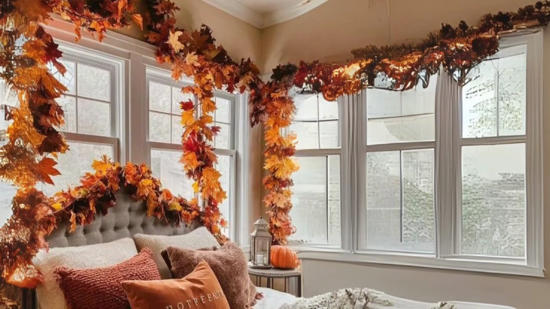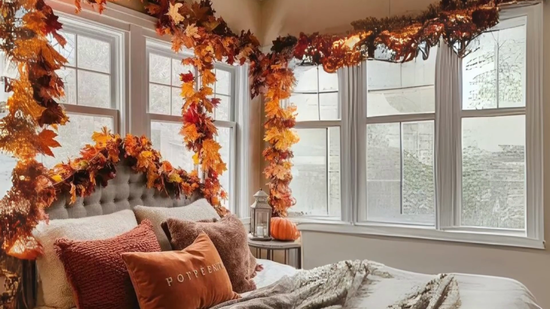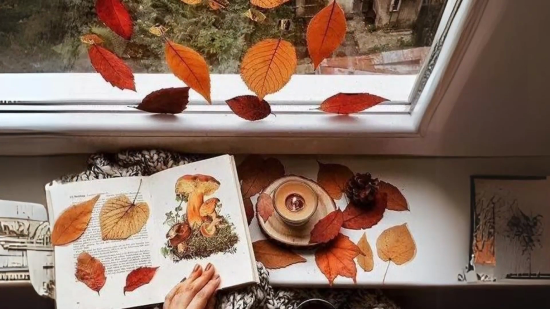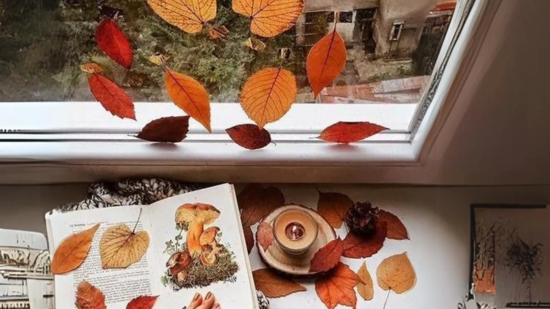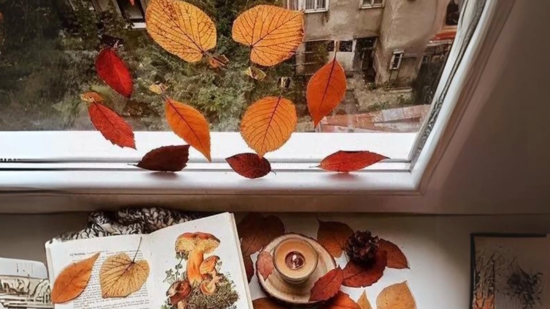Fall leaf garlands in the bedroom. Lush fall leaf garlands can be used to cover your windows and even the headboard, adding a cozy fall vibe to your bedroom. Simple leaf and candle windowsill decor. For an easy decoration, attach some leaves to your window and place more leaves and candles on the windowsill.